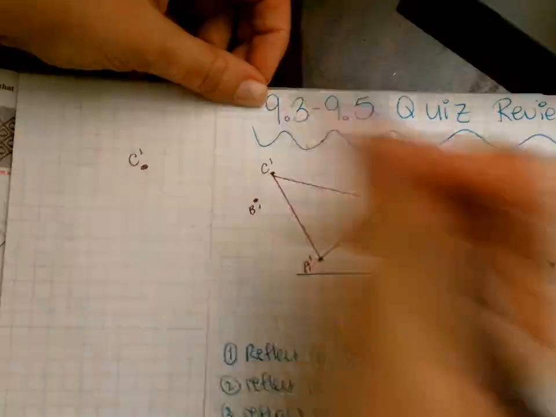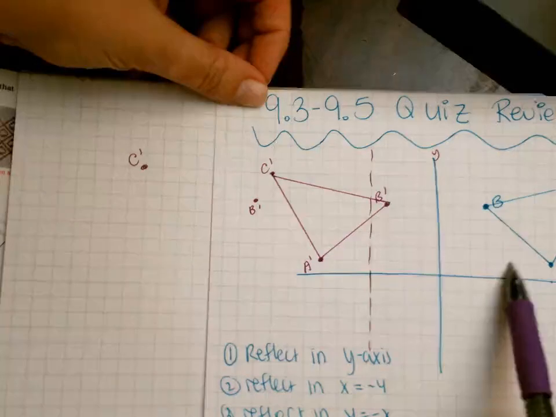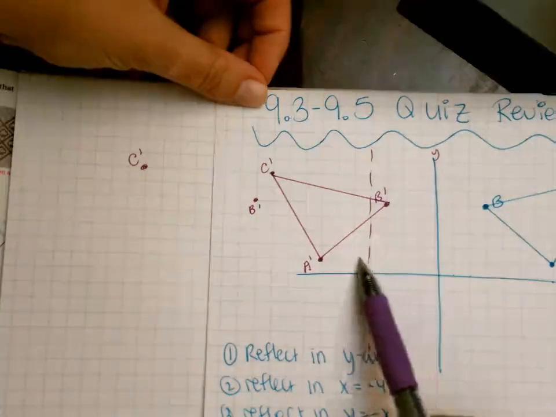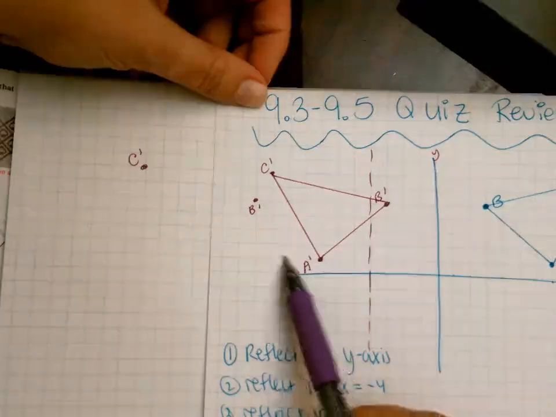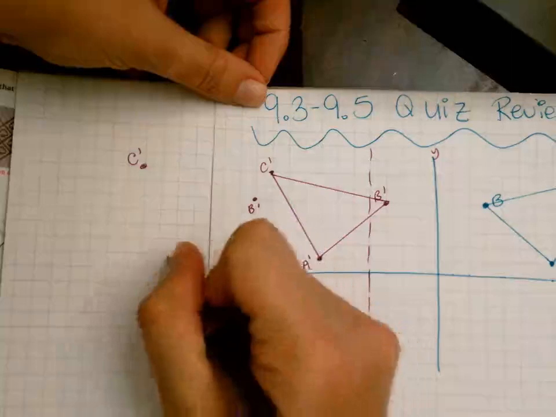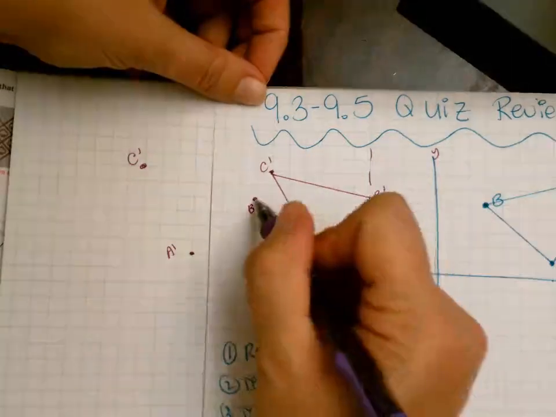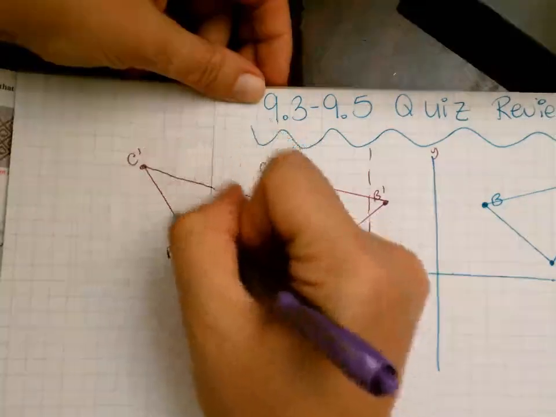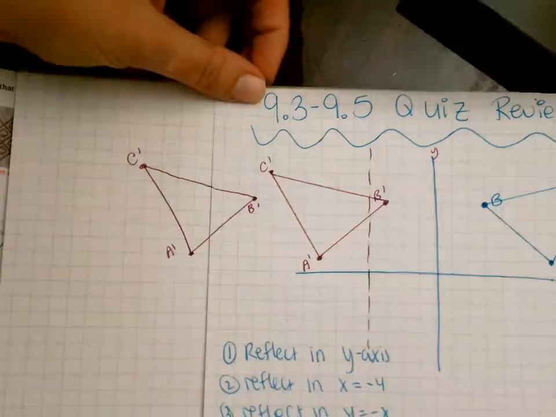C prime. 1, 2, 3, 4, 5, 6, 7, 8, 9, 10, 11. A prime. Alright? So this one is reflected over the line x equals negative 4.